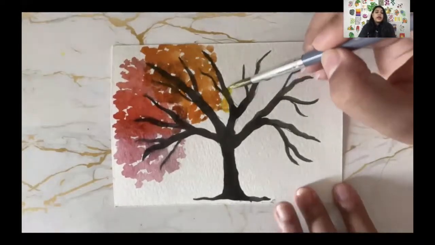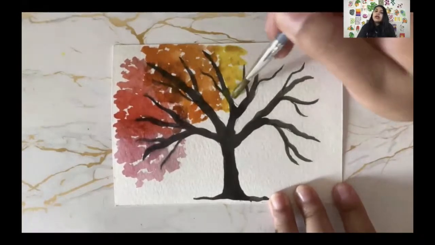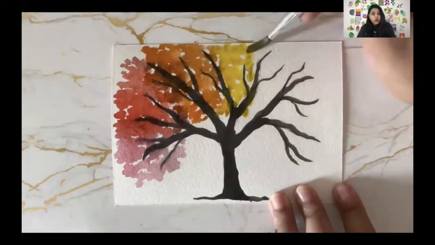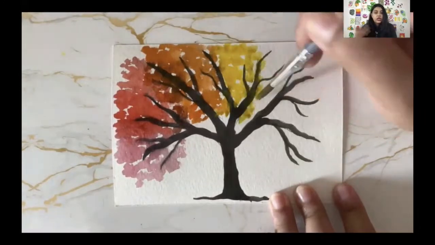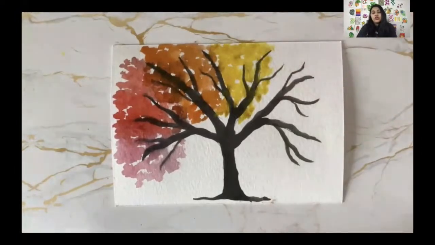Here you can go ahead and use any other replacement color if you do not have yellow. Again, unfortunately, if you don't have yellow as part of your palette, then you cannot mix yellow in any other form or way. So you'll have to have it in your palette. If you don't have it, you can obviously just replace it with any other color.